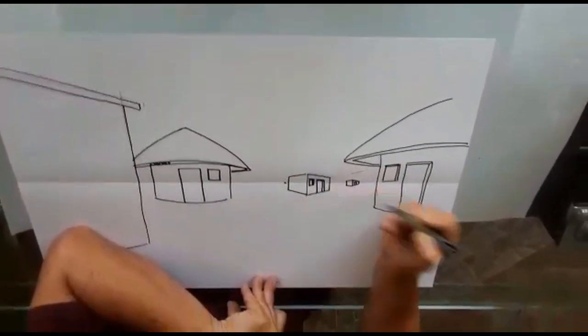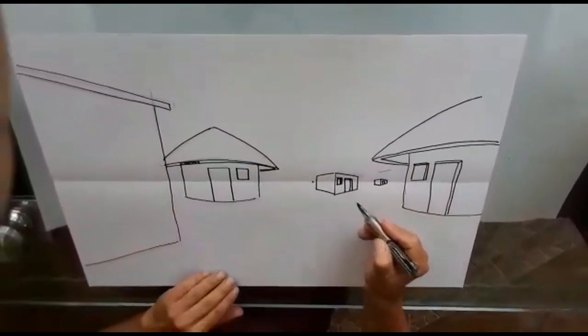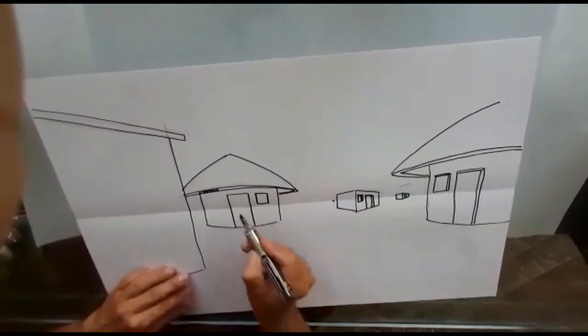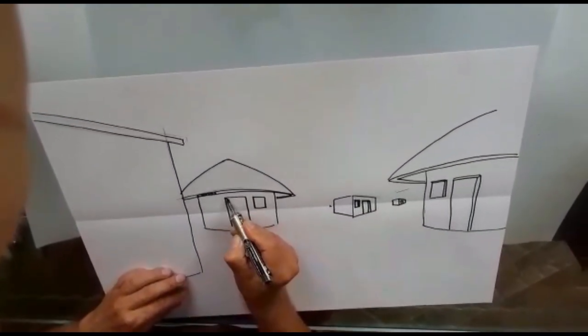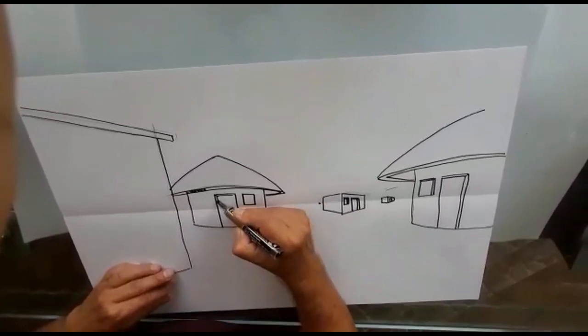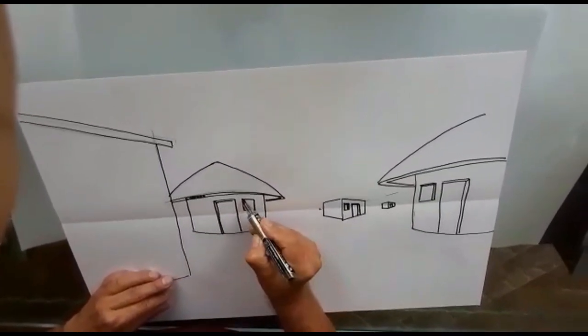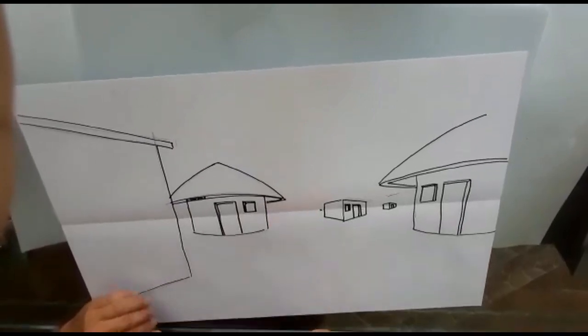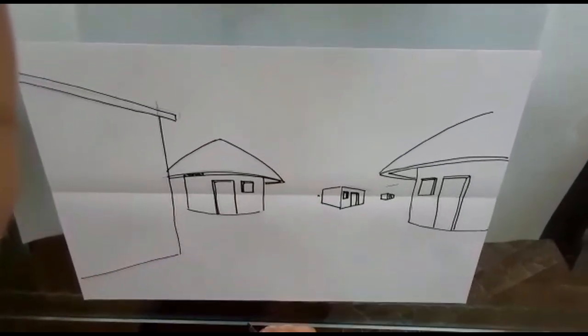of the wall for the windows and the door. But from this side, because I'm positioned here, it will be the opposite way. Because now I'm looking from this position. Are we clear?